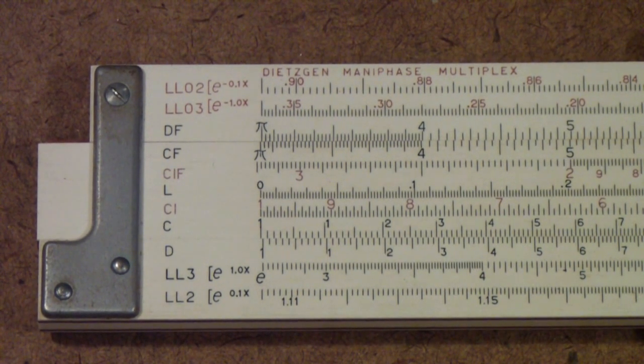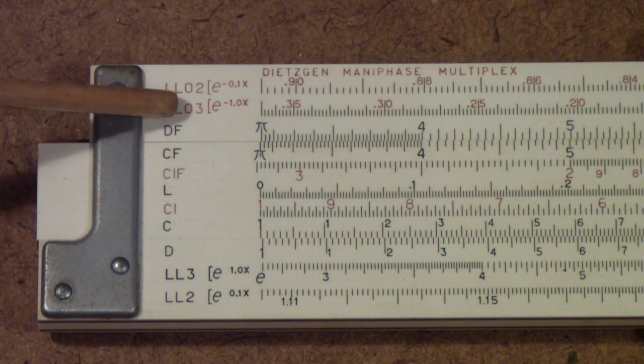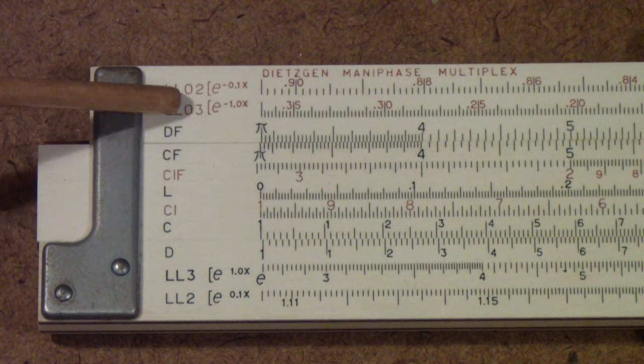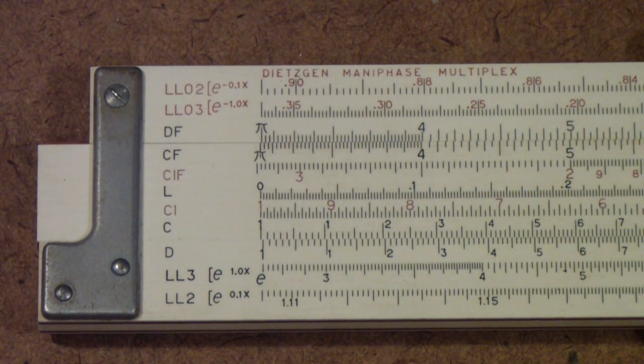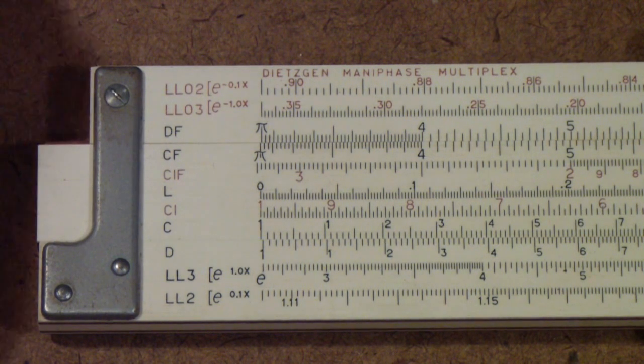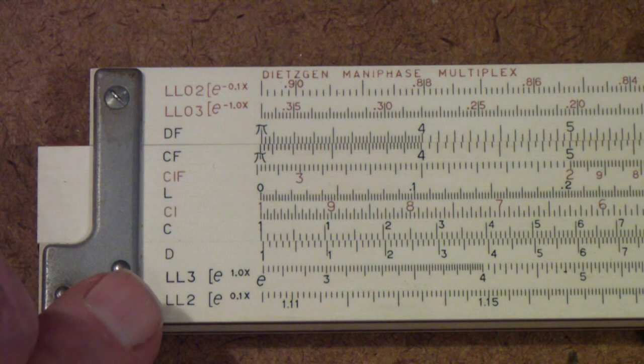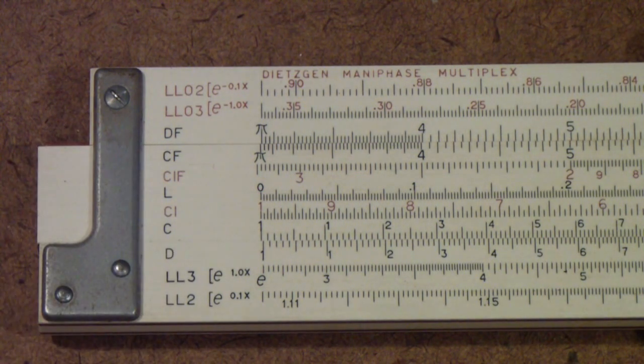The 1731 is pretty much a full log-log rule. It contains the log-log scales, basically 1 over e to the x, in other words, exponents less than 1. And then the corresponding scales down here for exponents greater than 1. And then in between are the standard folded scales and the CIF scales. This one is a little bit unique in that it has the L scale on the slide. That's not too often that you see that, but it is sometimes pretty useful.